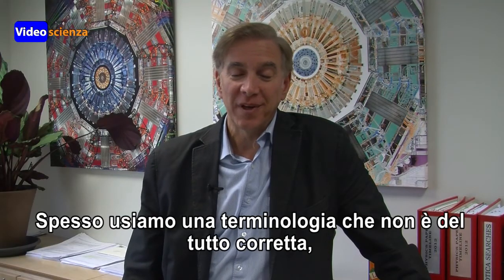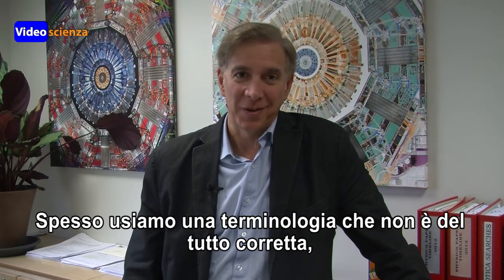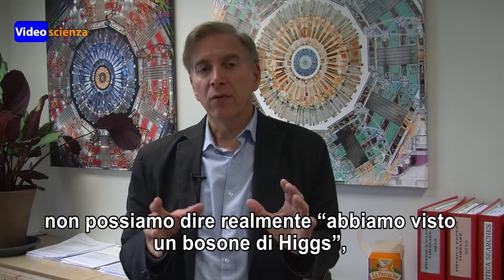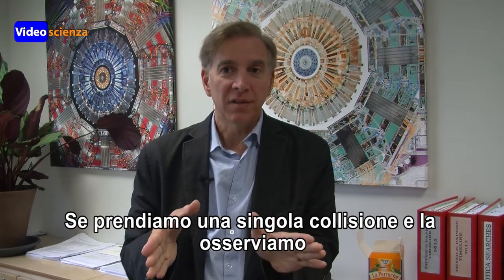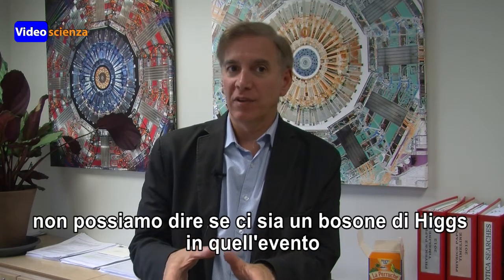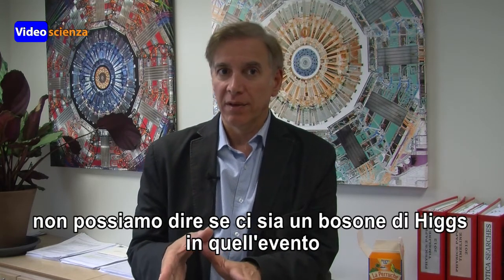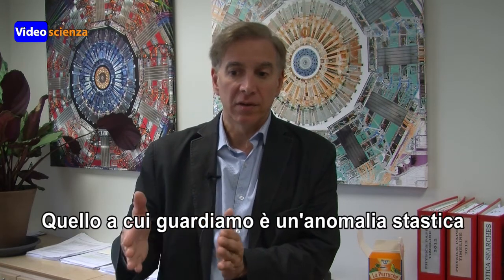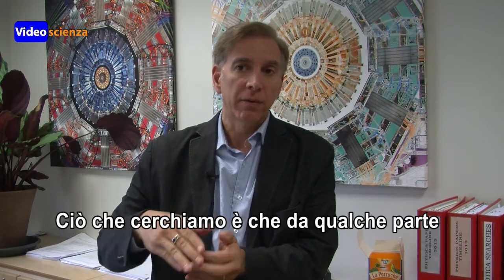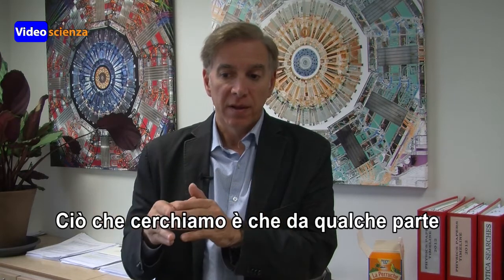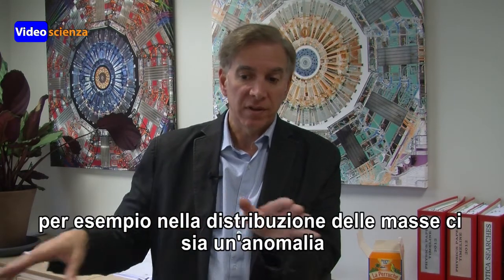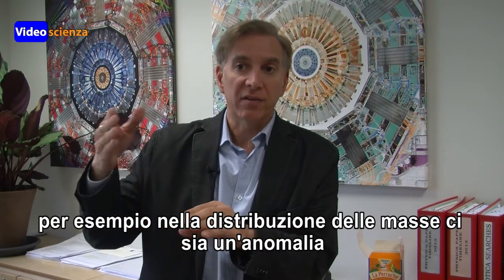We often use terminology that's not quite correct, okay? So we never really can say we see a Higgs boson. So it's a little bit more tricky. If we take one single event and we look at it, we don't know if it's a Higgs boson in that event. So what we look at is a statistical excess. We're looking for evidence that somewhere in a distribution of reconstructed masses, for example, that there's an excess somewhere.